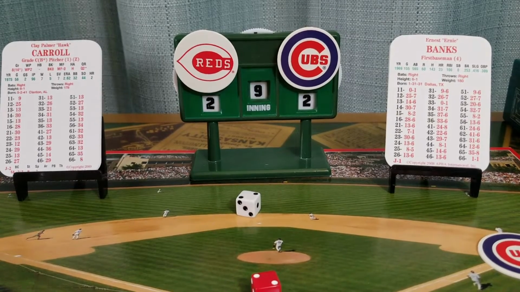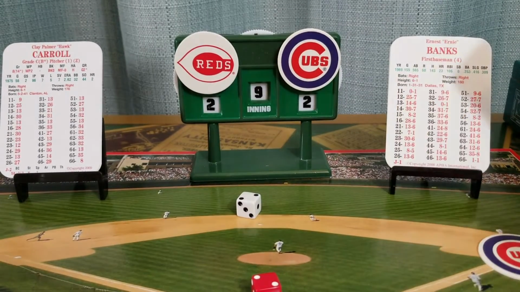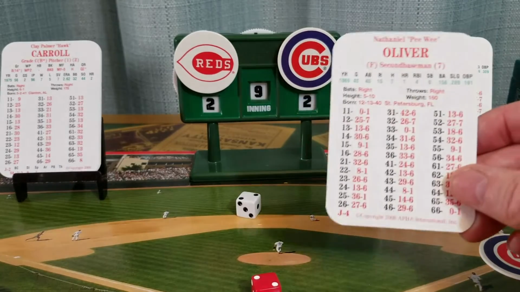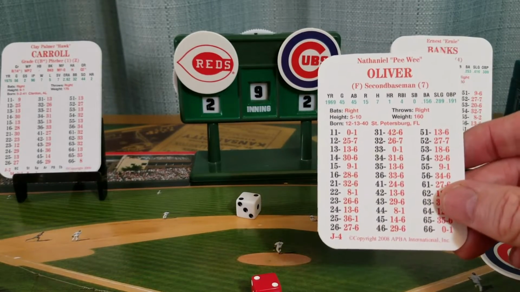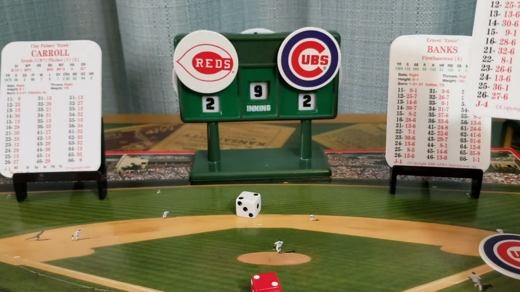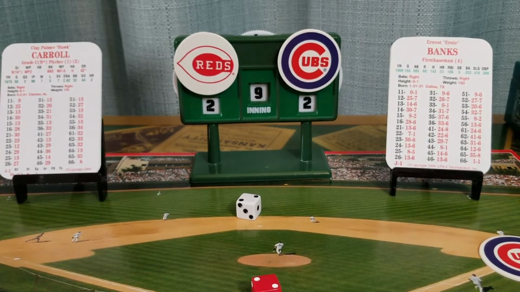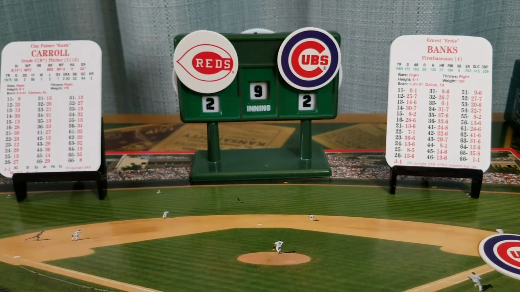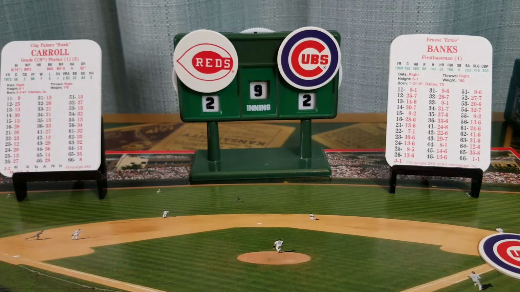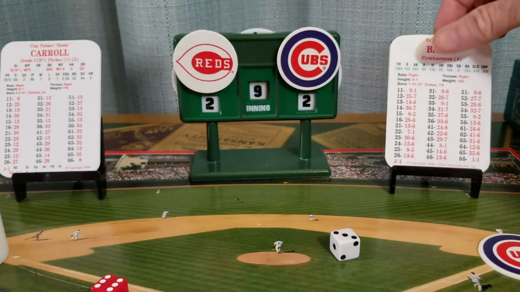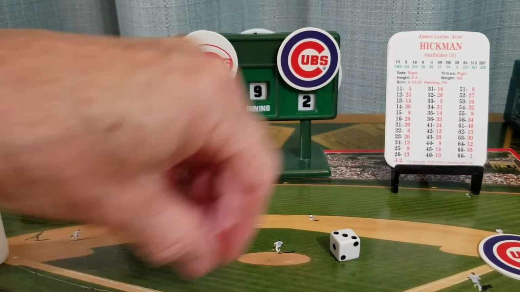Timeout. Okay, pinch running for Ron Santo at first base will be Nate Oliver, a fast runner, with no outs. And the batter is Ernie Banks. Here's the pitch to Ernie Banks. 63 is the roll. Fly out to center field. 1 down. Jim Hickman.